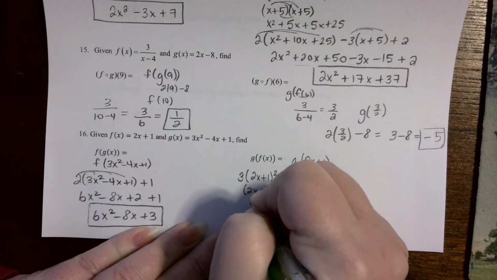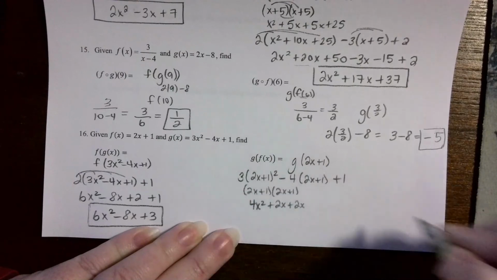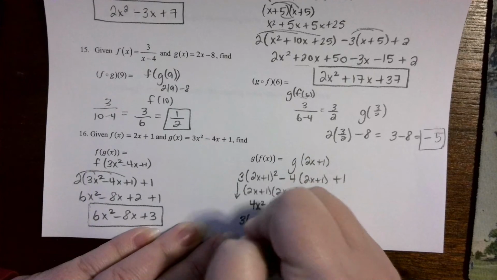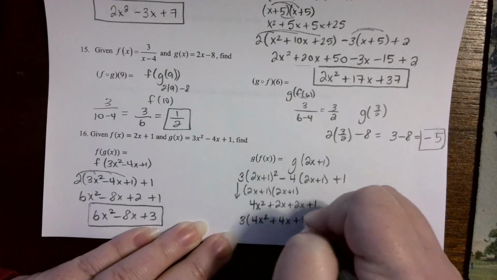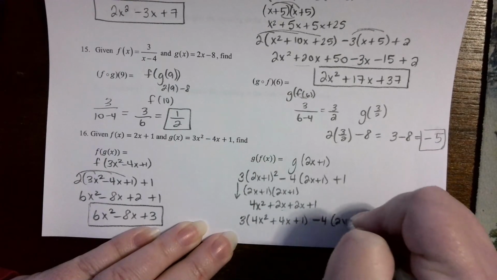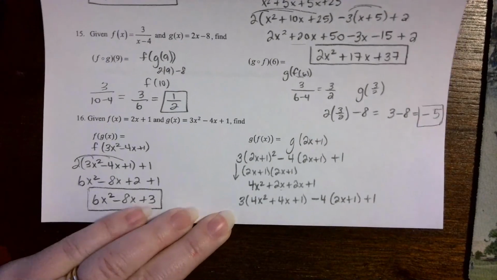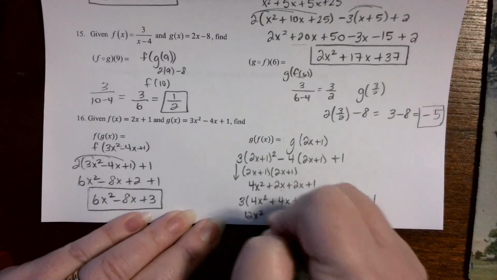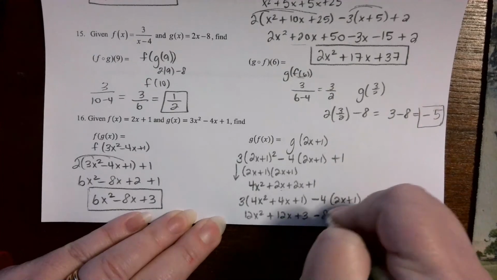2x times 2x is 4x squared. 2x times 1 is 2x. 1 times 2x is 2x. And 1 times 1 is 1. The 2x plus the 2x can add together to be 4x. And I'm just going to pull down the rest of this stuff before I distribute. I'm running out of space, but I'll try and squeeze it in. So I have to distribute this 3. And then I have to distribute a negative 4.